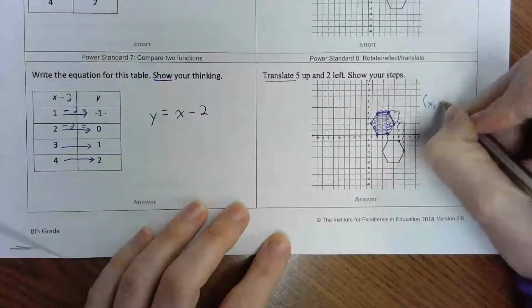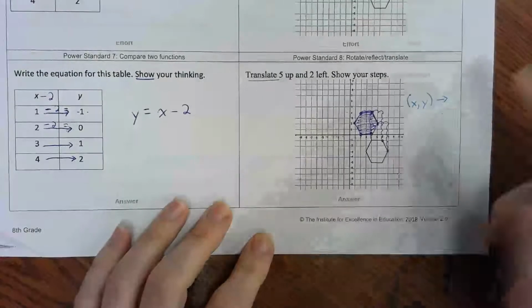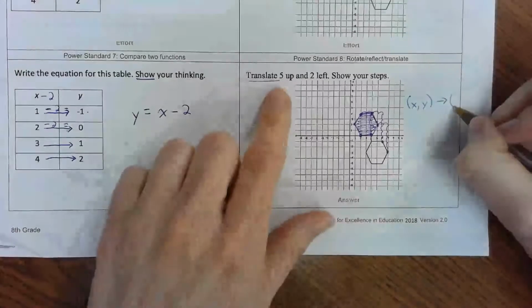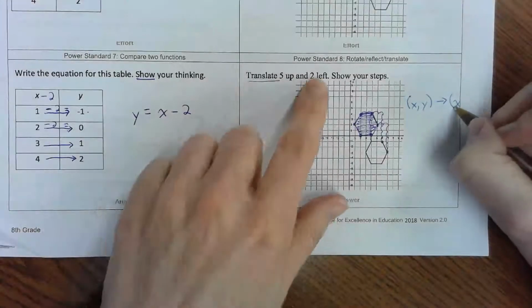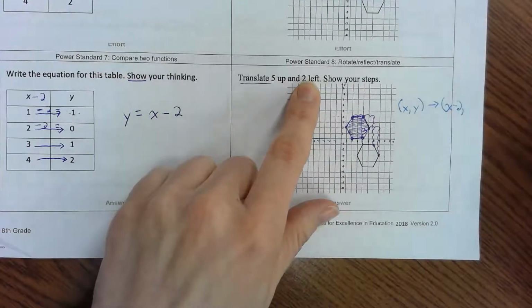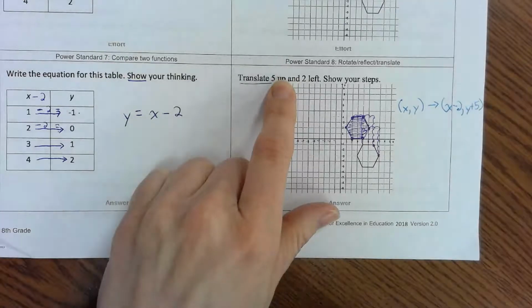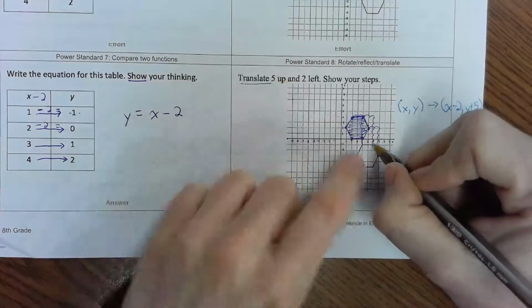One last thing to show you, just remember always with coordinate notation looks like this. We're going to take our original point and we're going to move it. So since the x coordinate comes first, I'm actually going to look at this 2 left. If I'm going to the left, I'm going to subtract 2. And if I'm going 5 up, then I'm actually adding 5 units to my y.